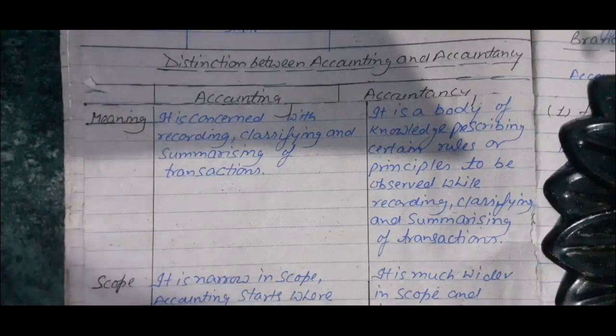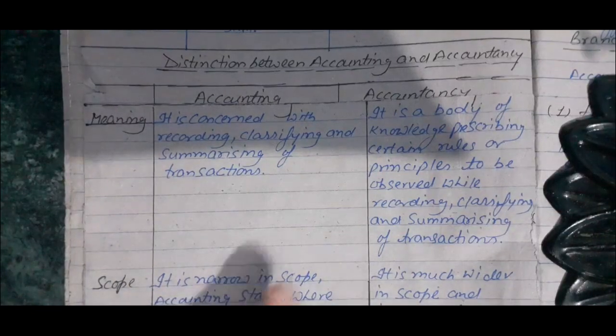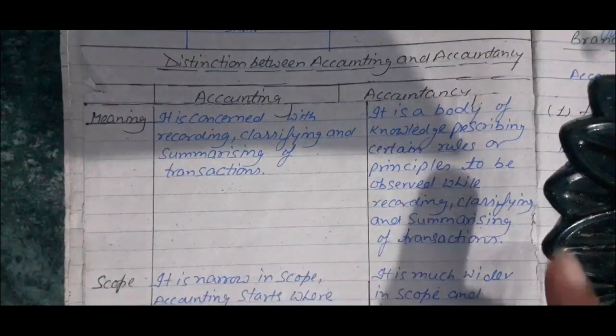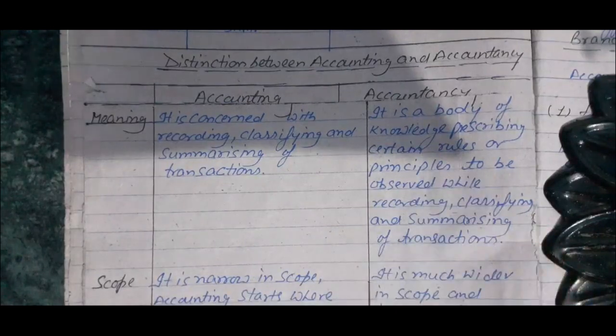Accountancy is the body of knowledge prescribing certain rules or principles to be observed while recording, classifying and summarizing transactions. In accountancy we follow certain rules, principles and formats with whose help we prepare all our final accounts.